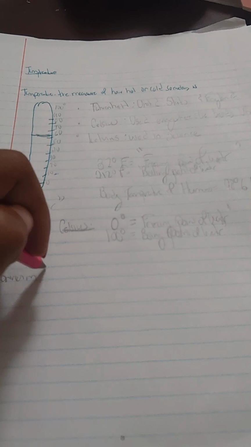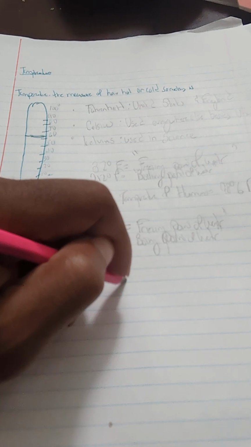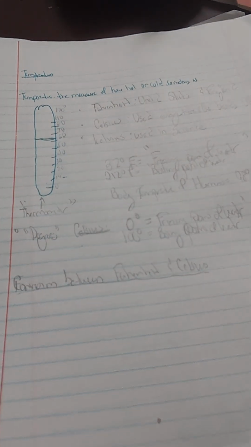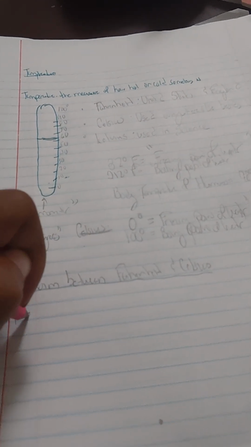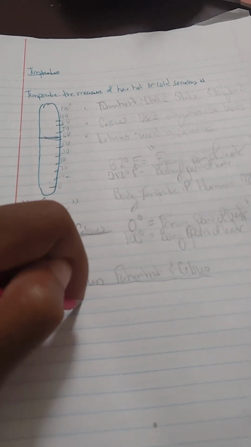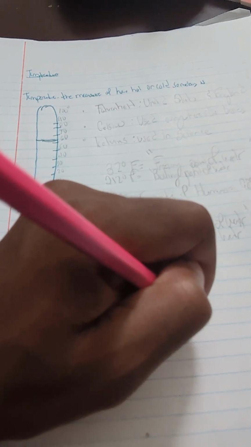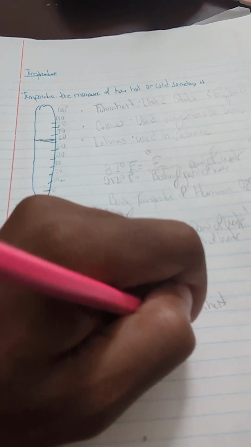To do the conversion between Fahrenheit and Celsius, you have to do F is equal to 9/5 C plus 32, where F is Fahrenheit and C is Celsius, right?